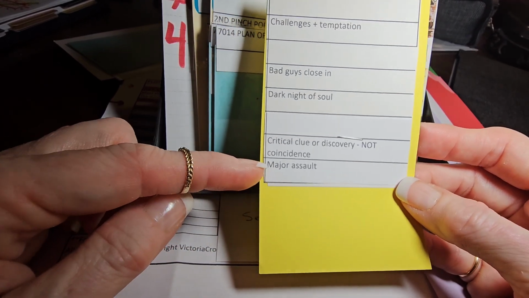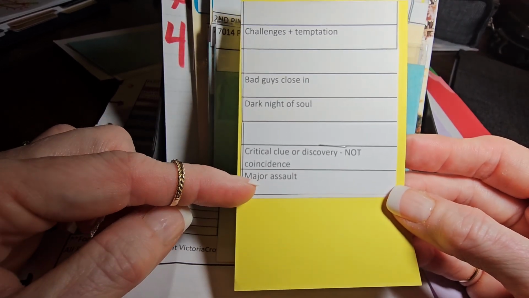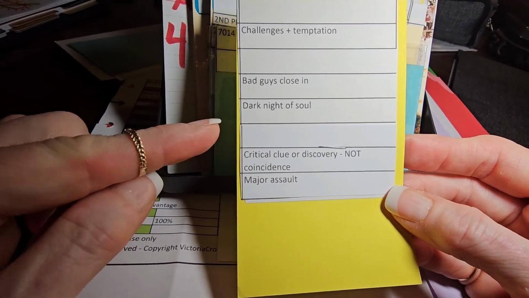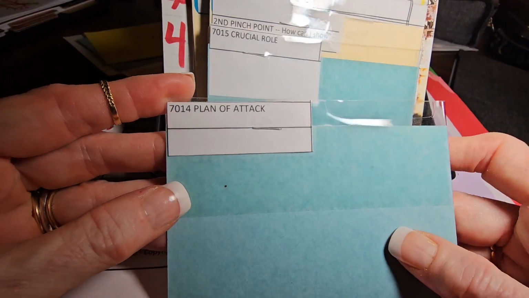And then I've noted major assault. Sometimes this is where a major confrontation with the villain happens that reminds your readers that that villain is still lurking out there. The 7114 card is called Plan of Attack.